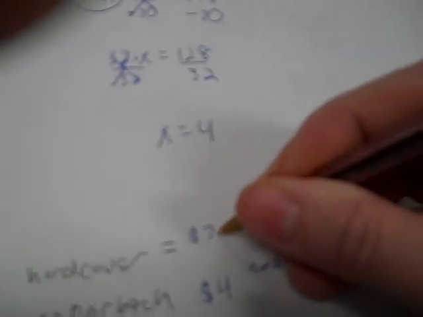So I dot my x and circle it. I subtract 70 from both sides. 198 minus 70 is 128, and then I divide by 32. So 128 divided by 32 is 4, so x equals 4. Okay, so x is right here, so it's paperback. The paperback books cost $4. And then I take this more than and add 3.50. Okay? 4 plus 3.50 is $7.50.